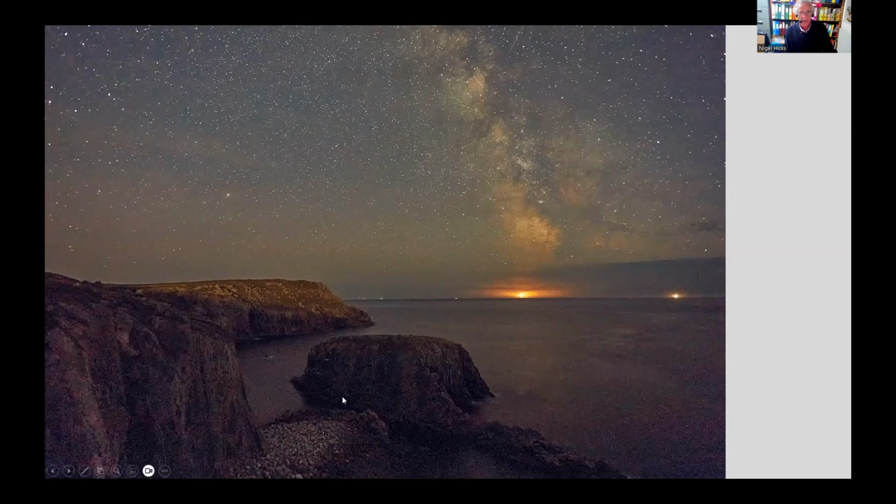The orange light you can see at the bottom of the Milky Way is actually lightning under a storm far off over the Atlantic. It just happened to be right below the Milky Way, so it's quite a nice bit of serendipity there. The two lights on the left on the horizon, they're ships. The bright light on the right on the horizon, that's the Wolf Rock Lighthouse.